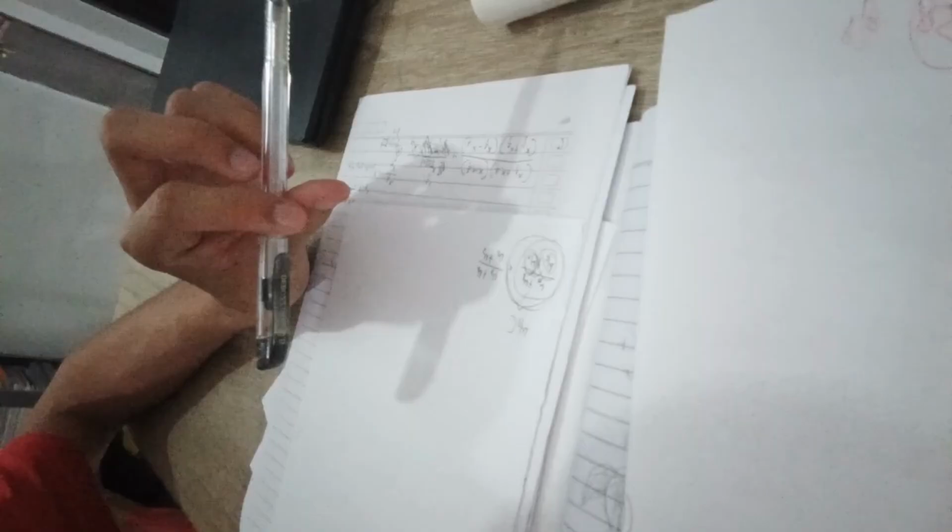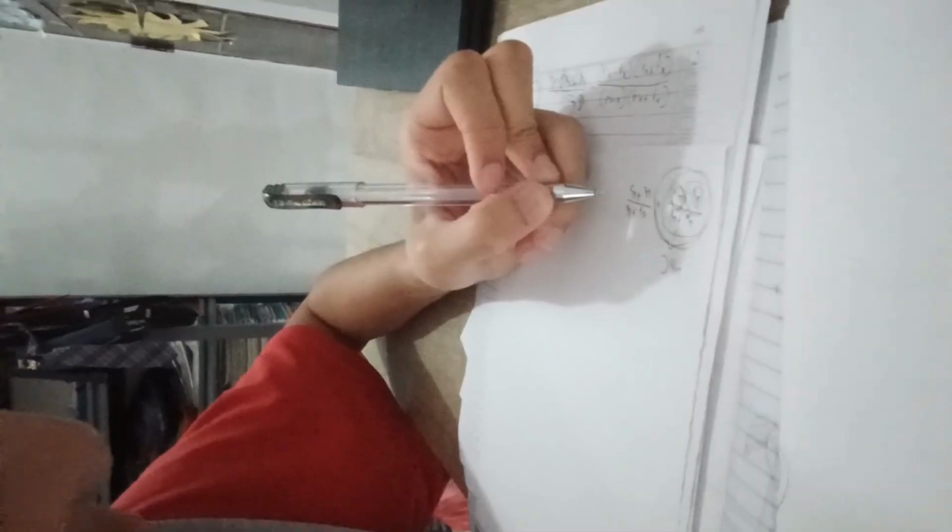Dikurung juga jadi dikurangin. If you guys can see what I'm doing, at least. Or in reality, yeah. Is this a good angle? I guess.